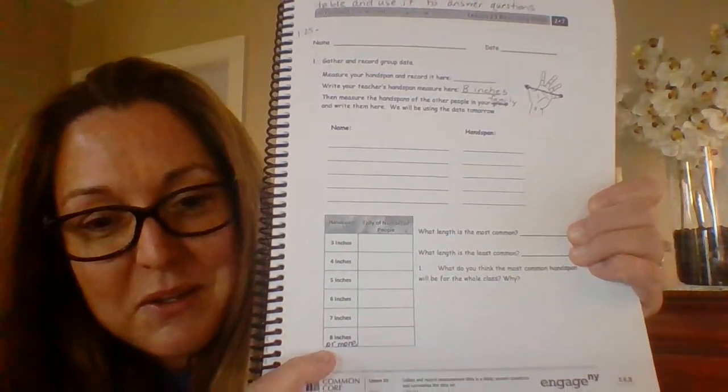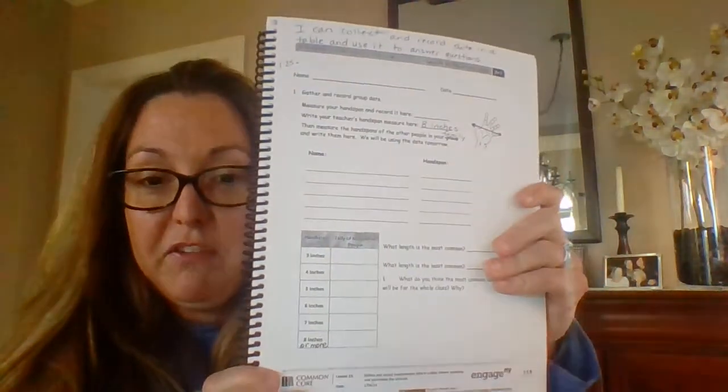And so what I did was I wrote below this box here, or more. So anybody in your house that has 8 inches or more of a handspan will be in this category here. So what you need to do now is we're going to make a tally chart with the people in our family and their handspans.